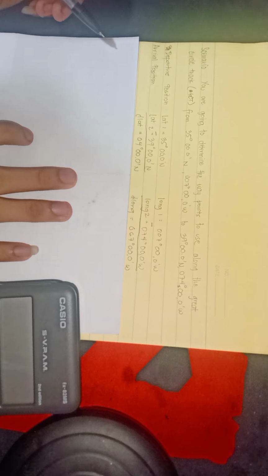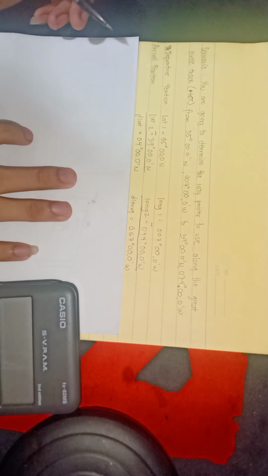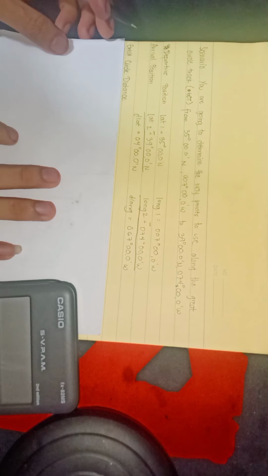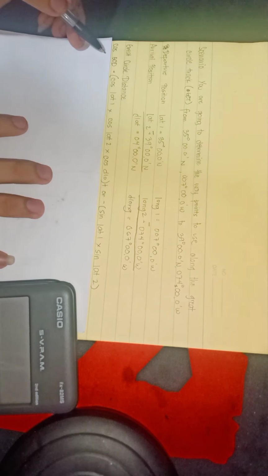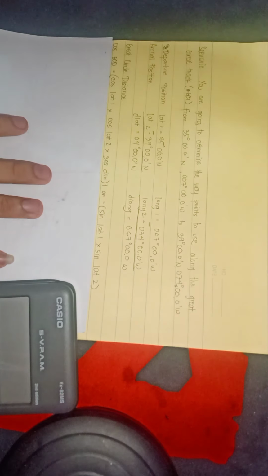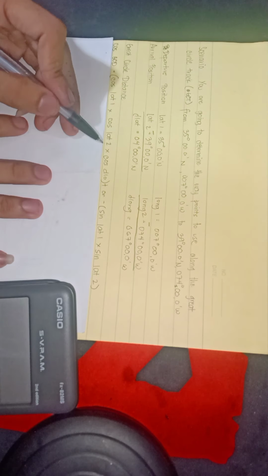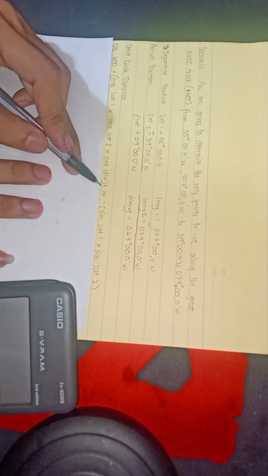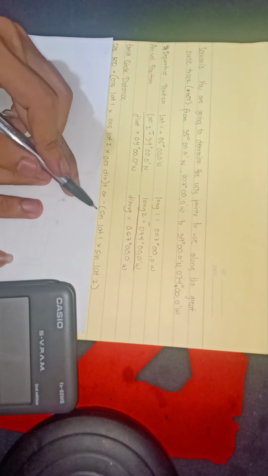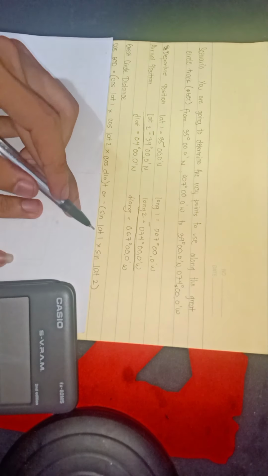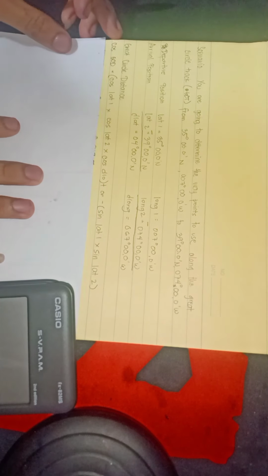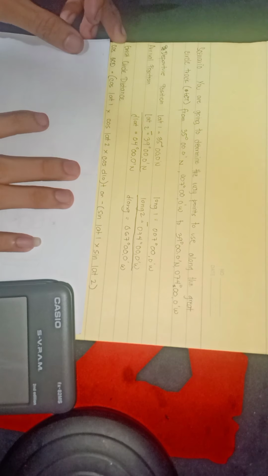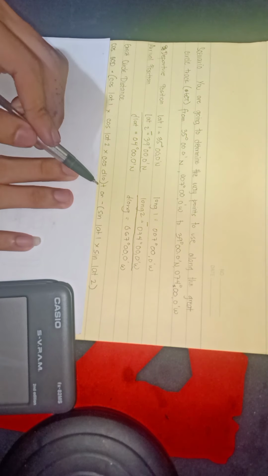And the next step we are going to do is to find the great circle distance. So here's the formula: cosine GCD equals open parenthesis cosine latitude 1 times cosine latitude 2 times cosine D-long, close parenthesis, plus or minus, open parenthesis, sine latitude 1 times sine latitude 2, close parenthesis.